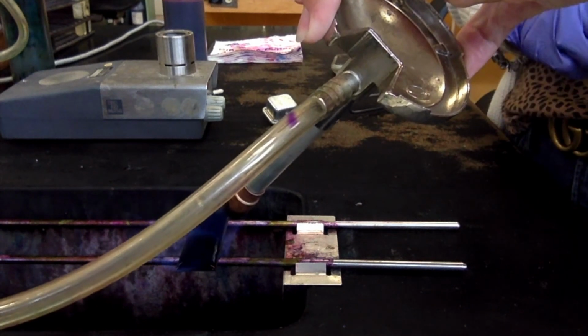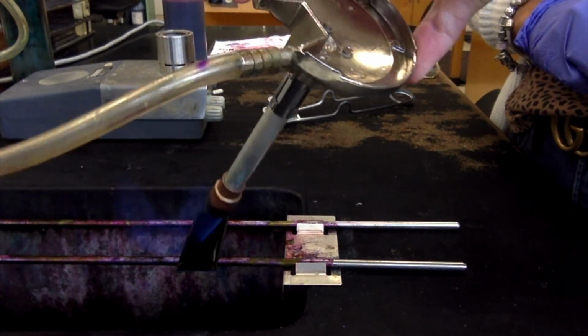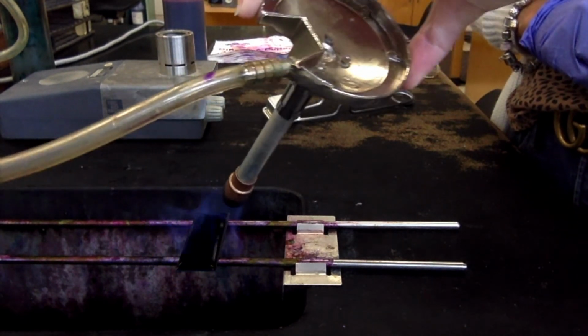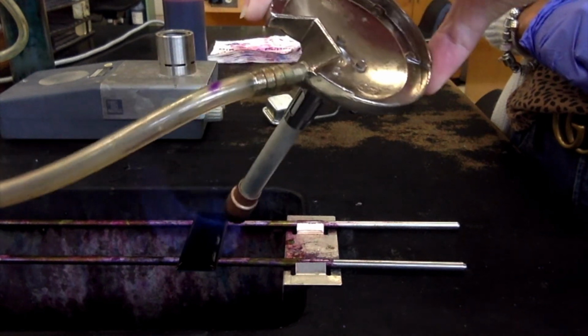And it might spark a little bit, but that's okay. And I'm going to flame the stain. Now you'll notice that I'm putting the flame directly on the stain. That is what I want, okay? I want this stain to steam.